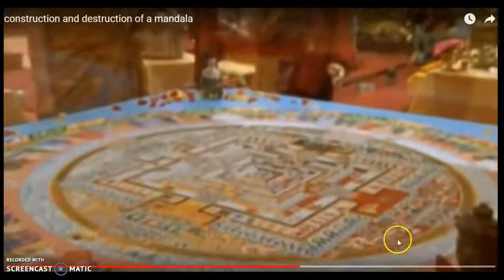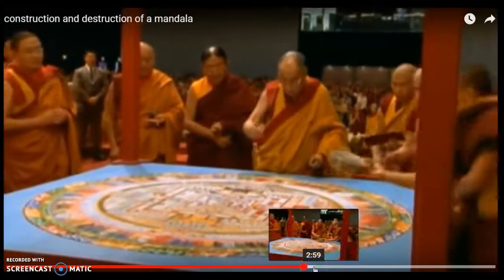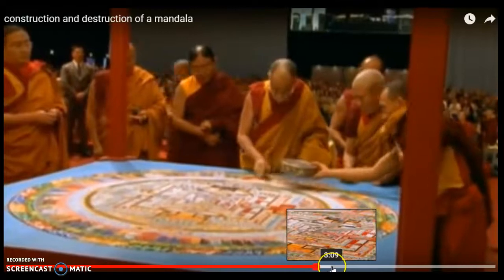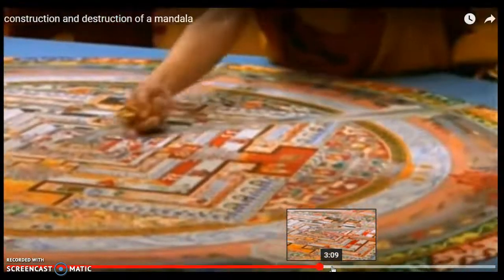This takes weeks to create, like multiple weeks. And they come in and they work it like a job. So they come in and they work like 8 hours on this mandala. They go home and they come back the next day. And I think that might be... Okay, this is the end.